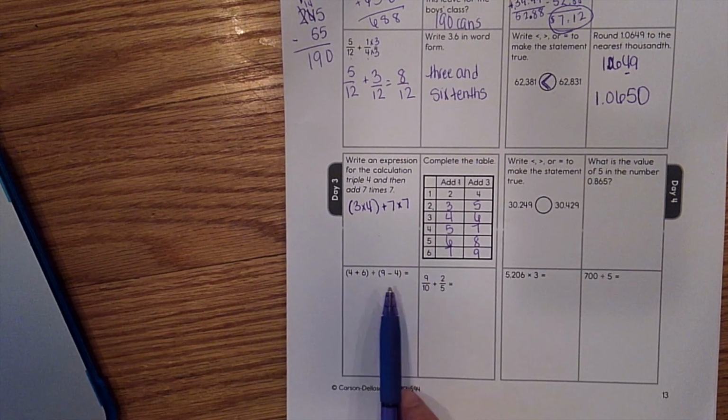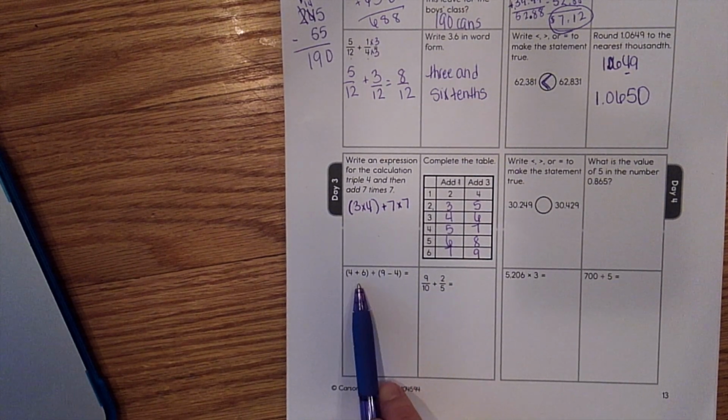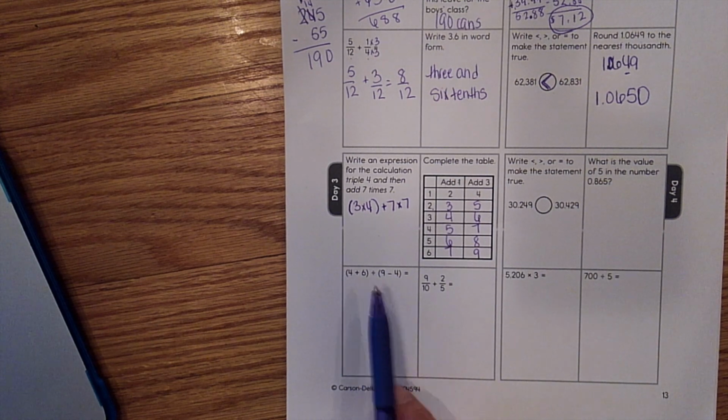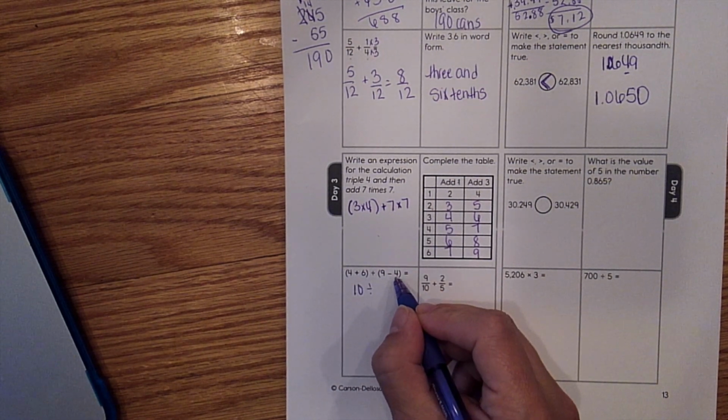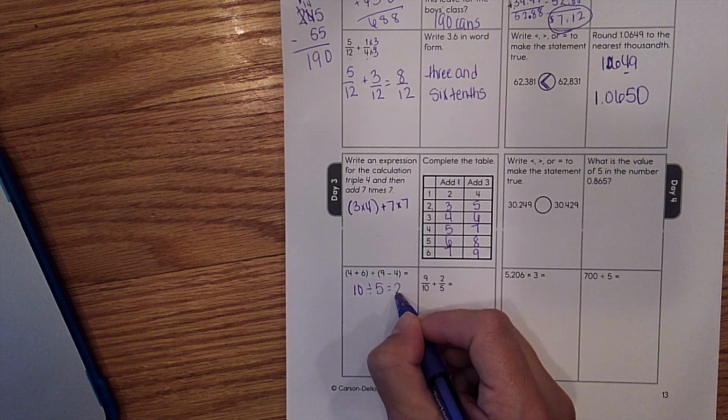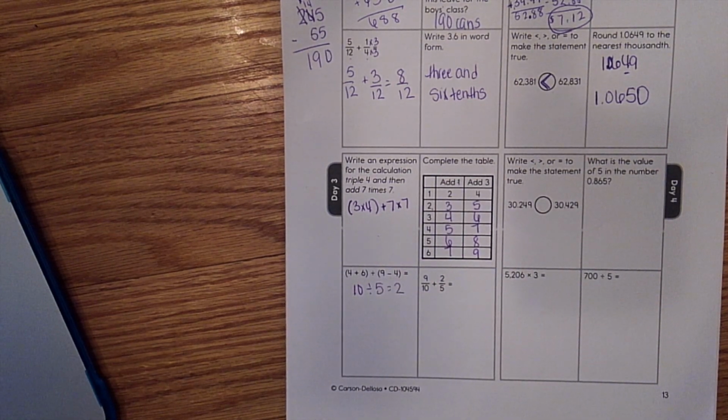When we come to this kind of problem, we have to do what is in parentheses first. 4 plus 6 is 10, divided by 9 minus 4 is 5. There are two groups of 5 in 10.